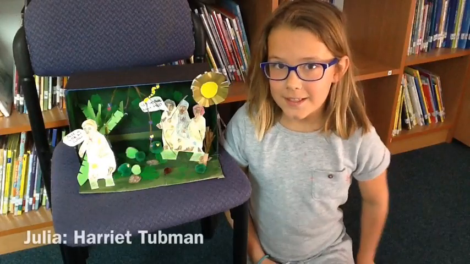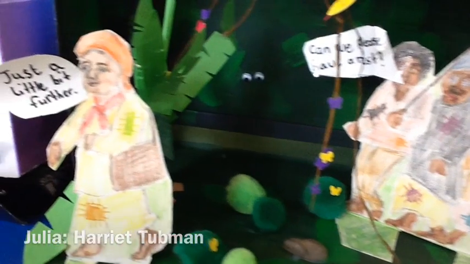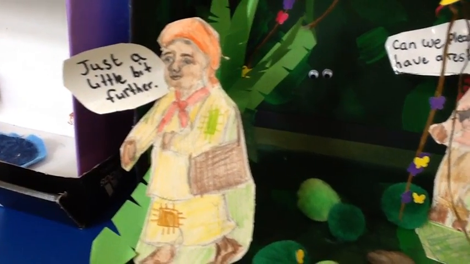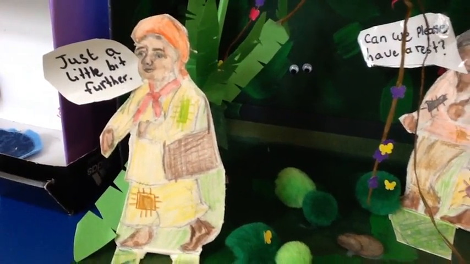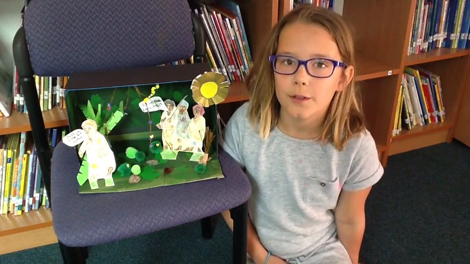I chose the scene where Harriet Tubman is helping slaves escape to the north. She was called Moses because she led lots of African Americans to freedom. The route she used to escape was called the Underground Railroad.